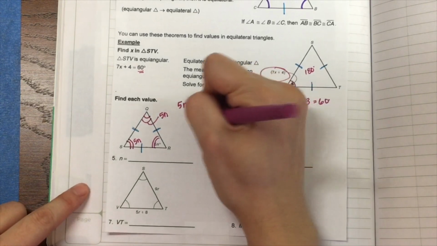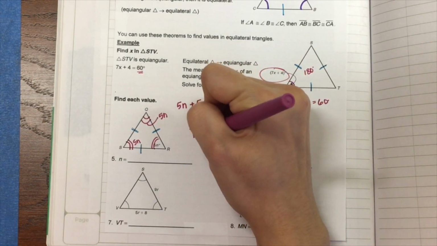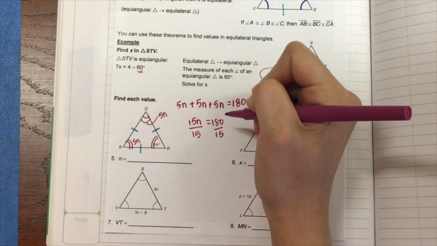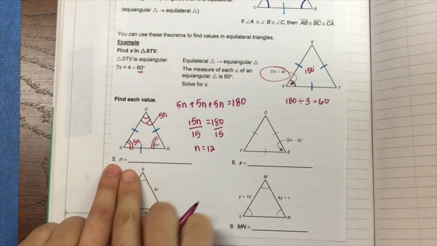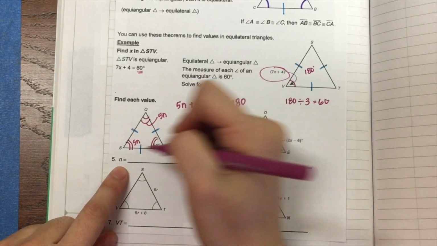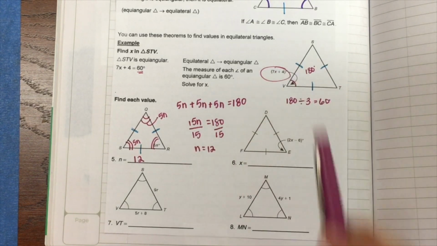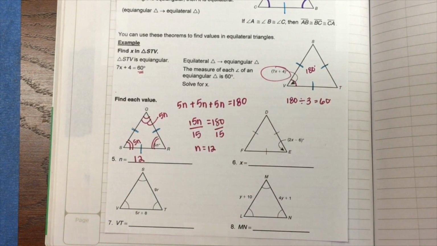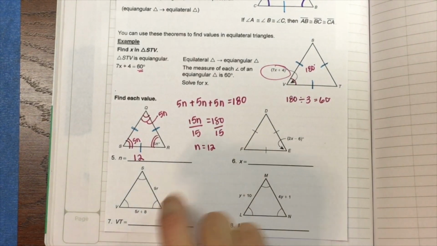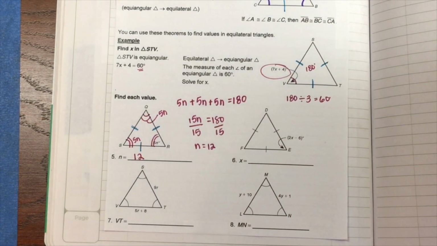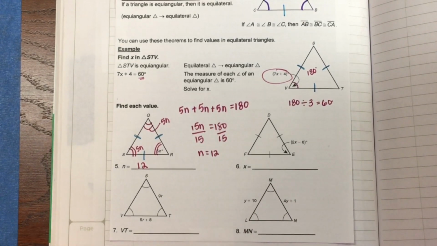So you will get 15n equals 180, divide by 15, and you should get n equals 12. And in this problem, that's all they wanted. So you're actually done with this problem, okay? So see what works for you, stick to that. I'm going to have you go ahead and finish the problems, and then you can check with my answers and see if you understood the concept.